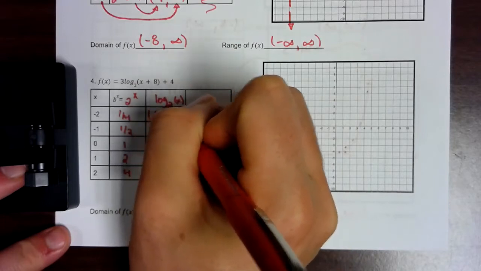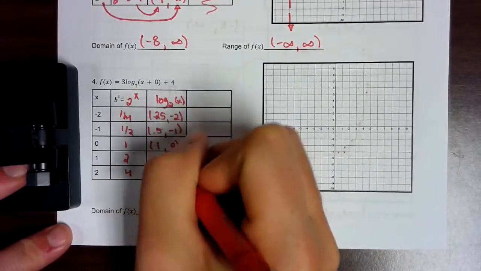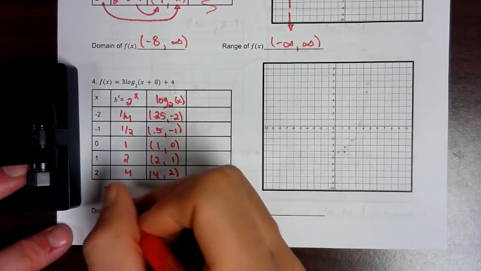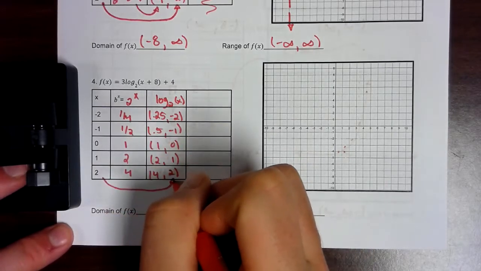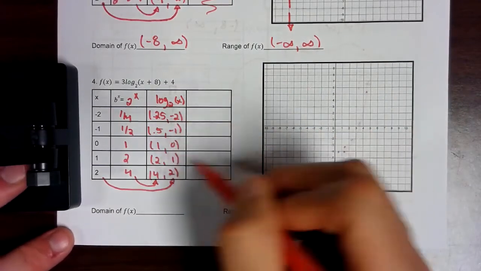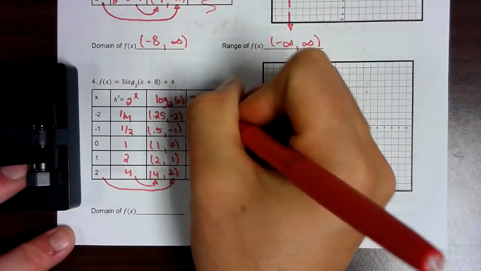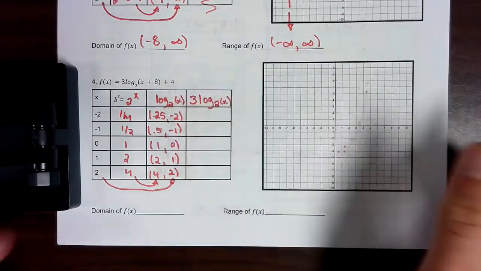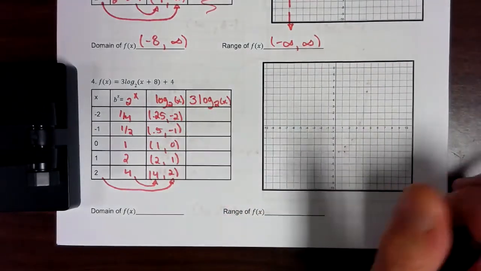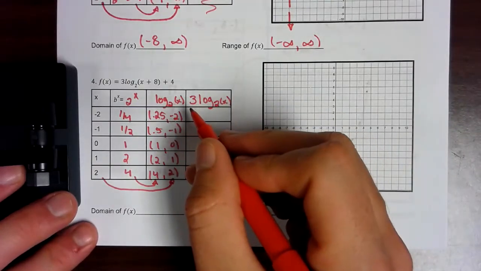So 0.25, -2, 0.5, negative 1, 1, 0, 2, 1, 4, 2. So remember that the x's were the x's and the y's were the y's. And this last column here, this is where we're going to incorporate the a value, which is 3, and it's 3 times log base 2 of x. So what's happening here with that a value, and again, we talked about this with our transformations, is we're taking all our values of log base 2 of x and multiplying them by 3.